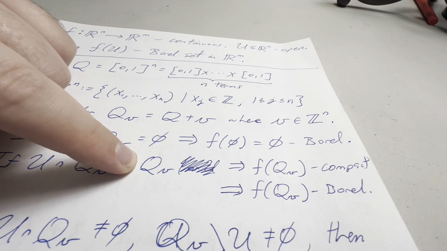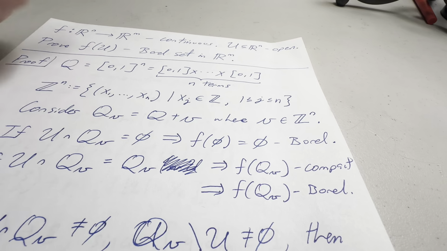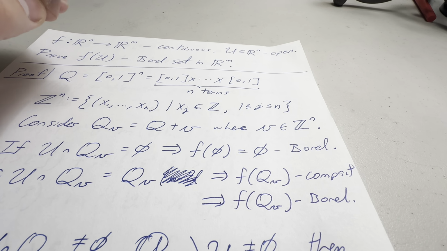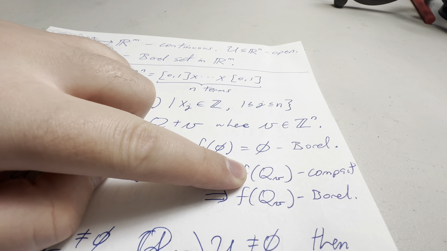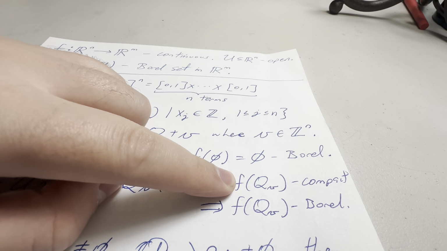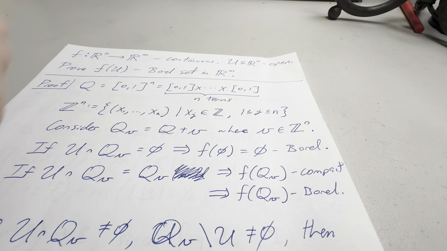So if Qv is inside of U and you pass it through a continuous function, continuous functions map compact sets to compact sets, which means that f(Qv) is compact. Compact sets are Borel sets, so we know that f(Qv) is a Borel set.